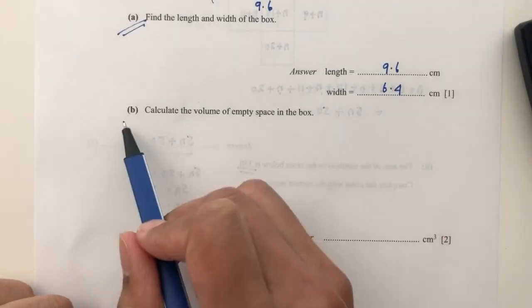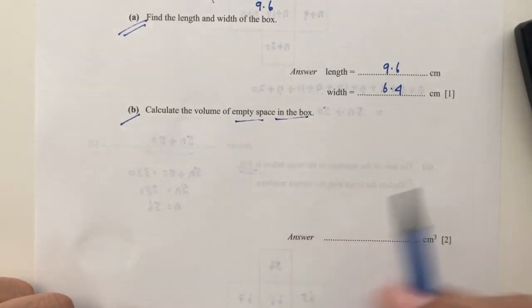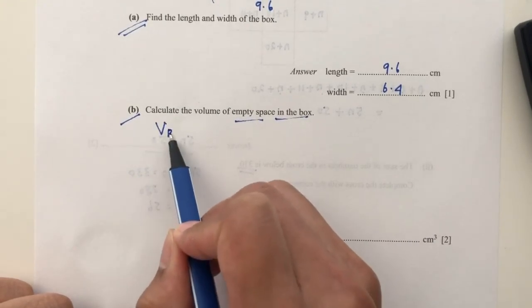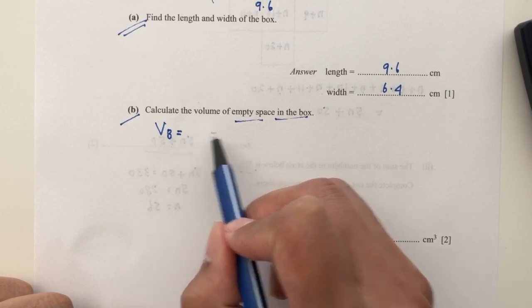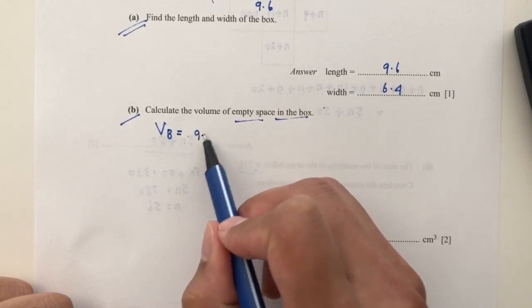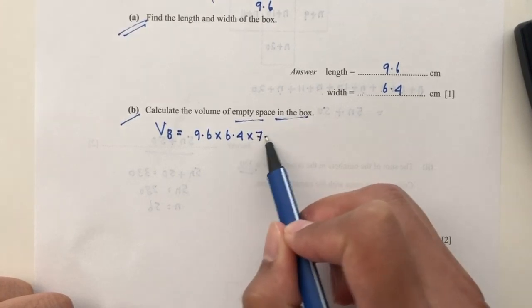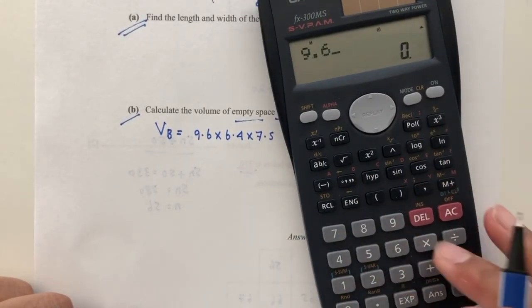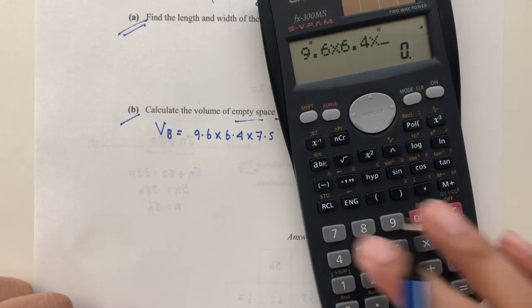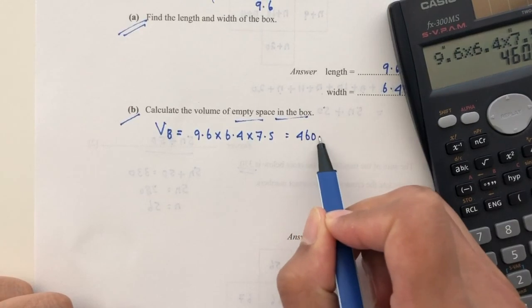Now part B, calculate the volume of the empty space in the box. So let's first find the volume of the box. It will be length times width times height. So 9.6 times 6.4 times 7.5. That's the volume of the box. That will be 460.8.